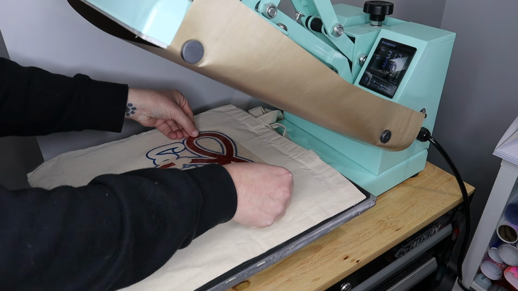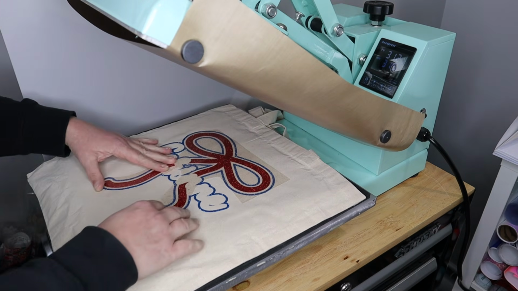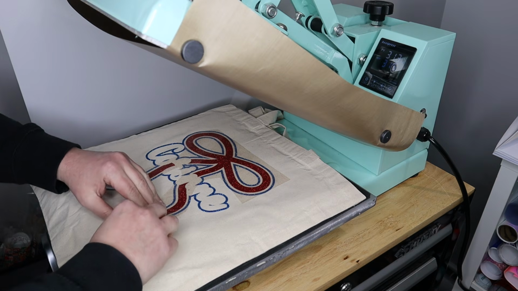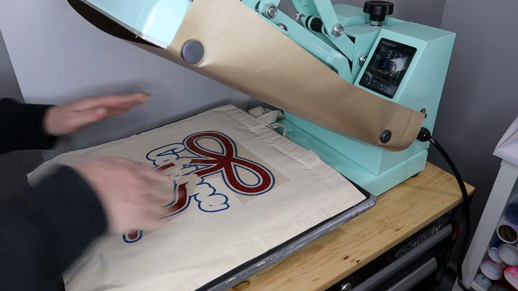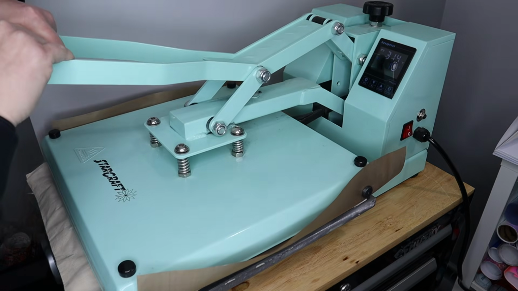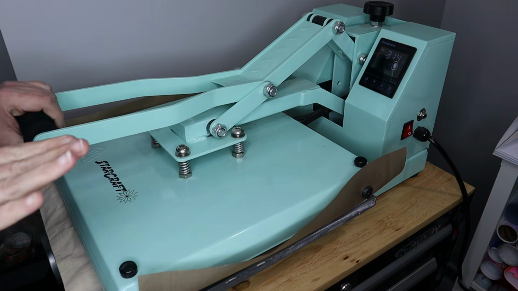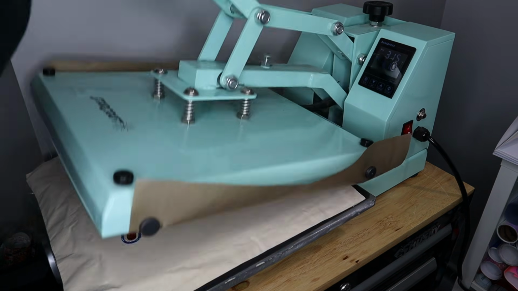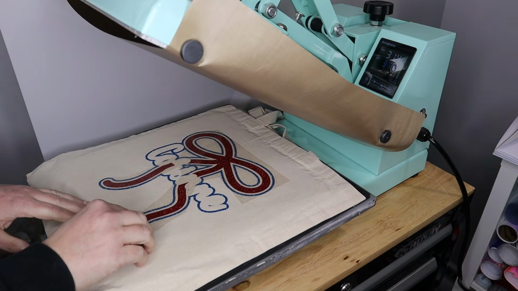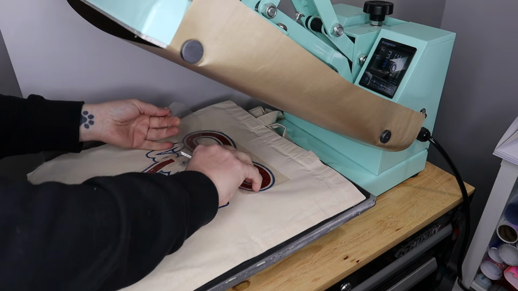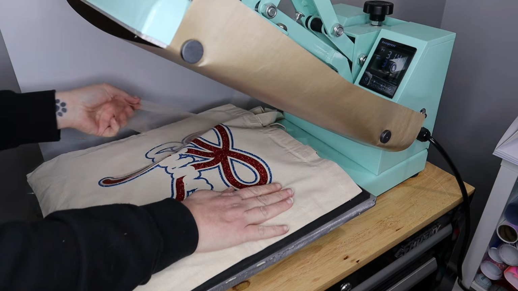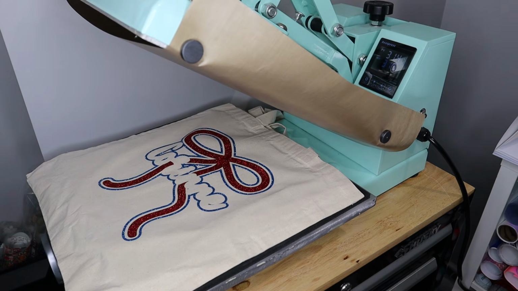So I'm going to go ahead and place the red next, and I'm just lining this up. And I see I've got a little rogue piece of HTV, so let me pull that off. That looks good. Now again, second layer, we're going to press for just a few seconds. You don't want to press a full press on this because you, again, don't want to shrink your HTV. You can go ahead and take this off. And then we'll press that white layer, and the last layer is pressed for the full time.